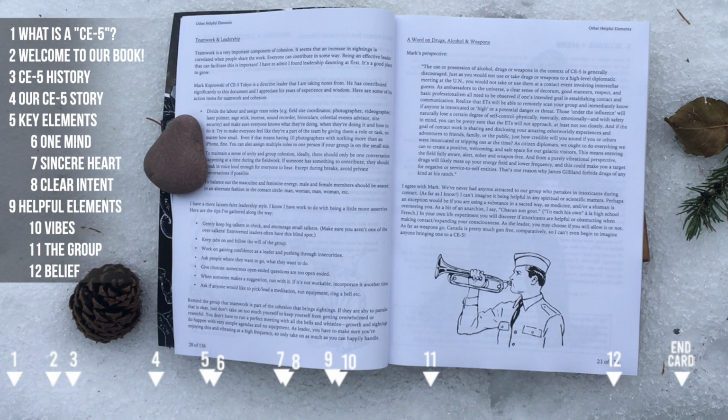Ask people where they want to go, what they want to do. Give choices. Sometimes open-ended questions are too open-ended. When someone makes a suggestion, run with it. If it's not workable, incorporate it another time. Ask if anyone would like to pick, lead a meditation, run equipment, ring a bell, etc.